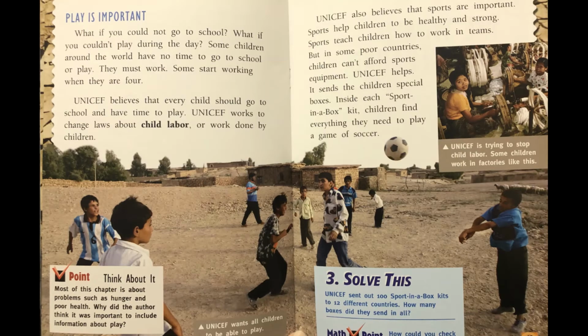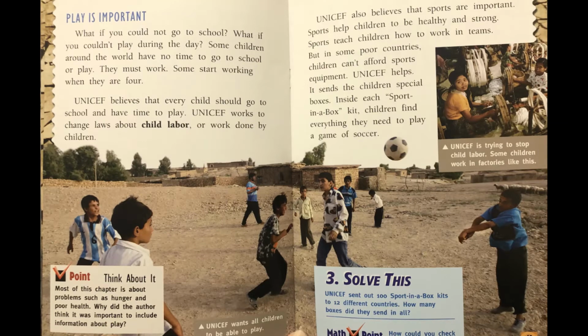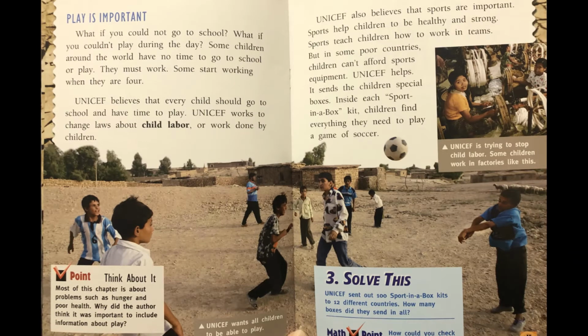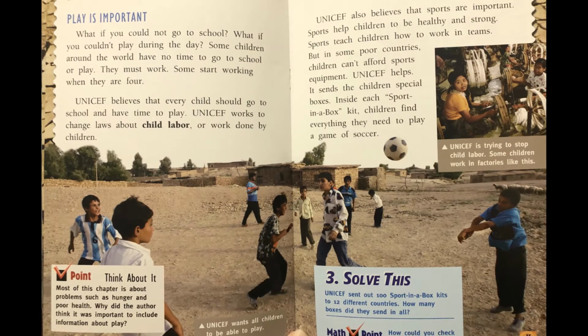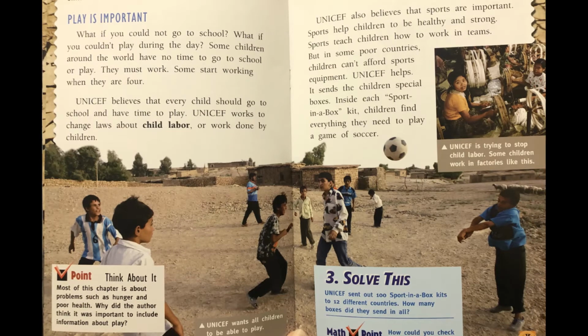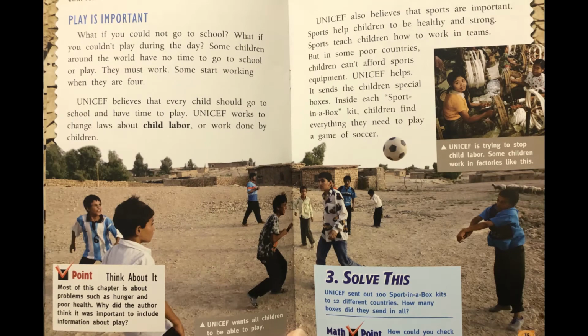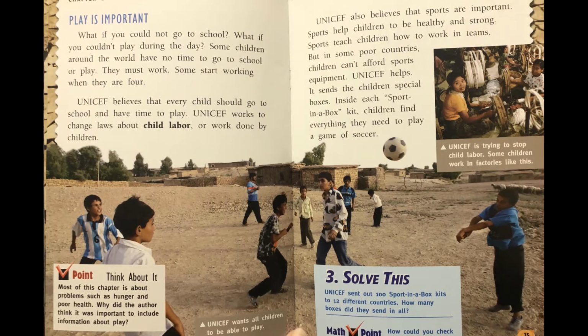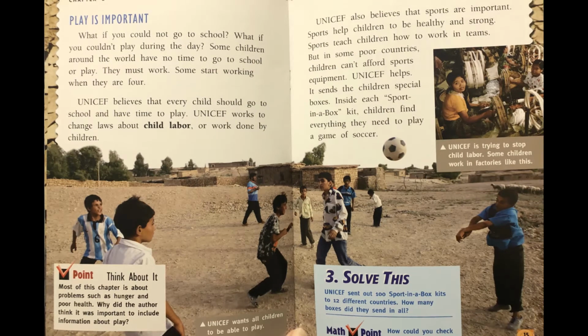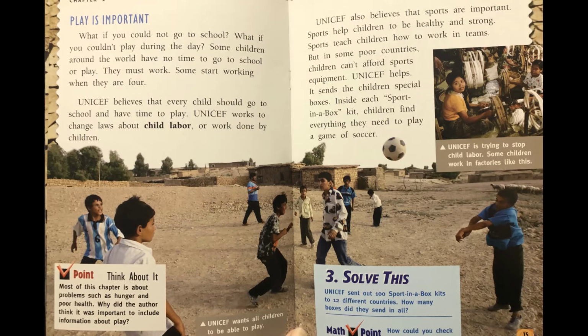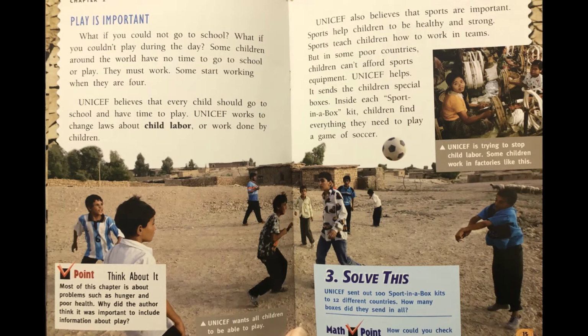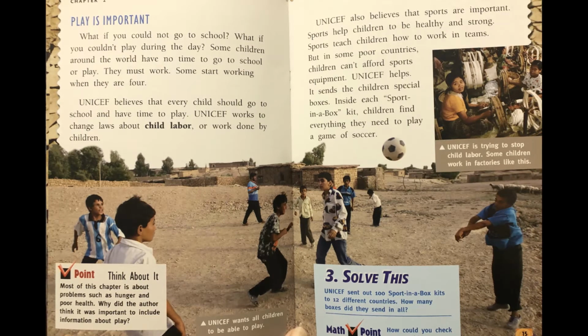Play is important. What if you could not go to school? What if you couldn't play during the day? Some children around the world have no time to go to school or play. They must work. Some start working when they are 4. UNICEF believes that every child should go to school and have time to play. UNICEF works to change laws about child labor, or work done by children.